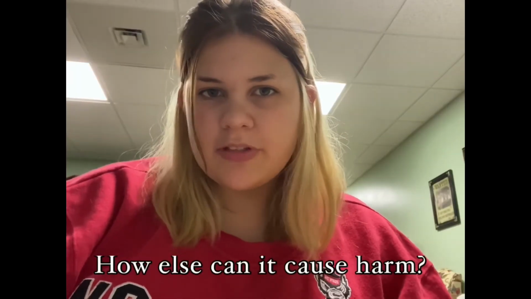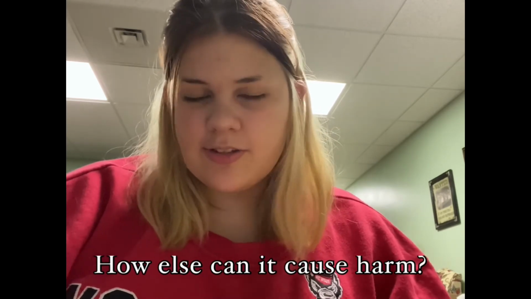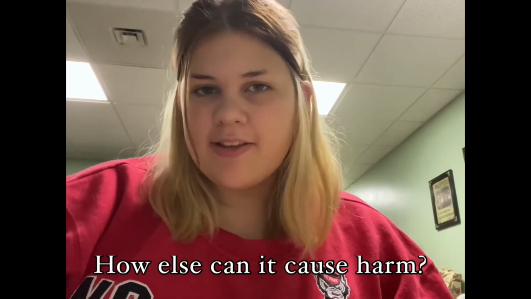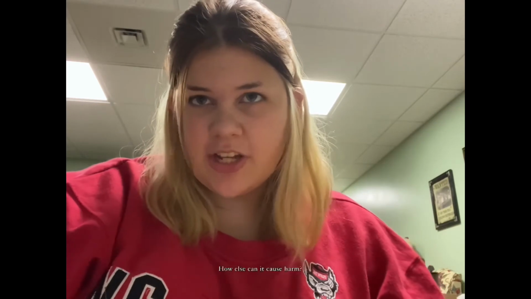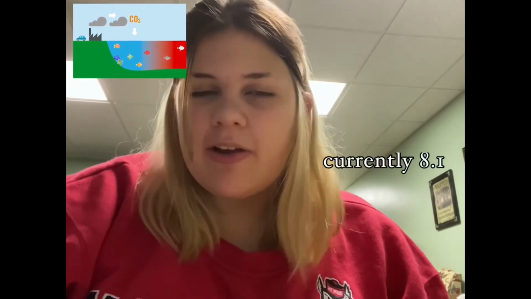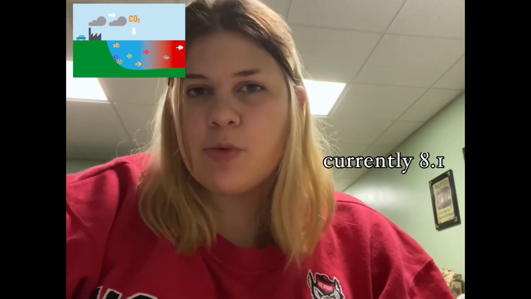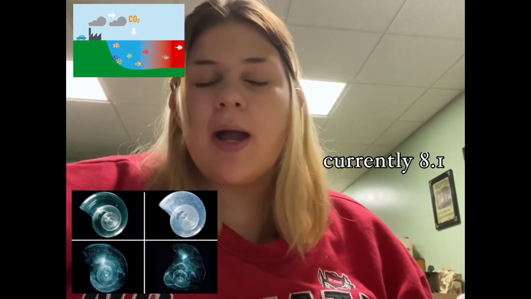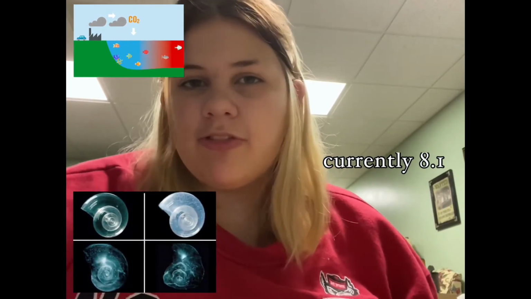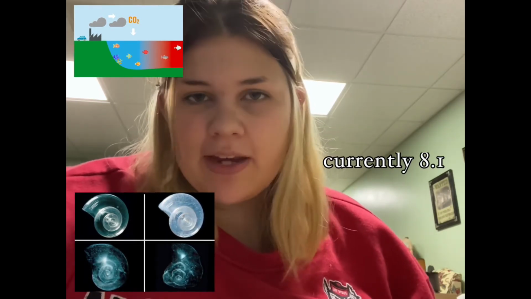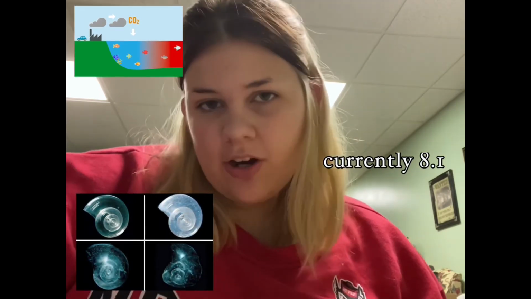Other than global temperatures rising, carbon dioxide can still cause harm to the planet through things such as ocean acidification. Because of the amount of carbon dioxide in the atmosphere, the ocean is now absorbing it, changing the pH levels. The ocean's current pH is around 8.1, but it's slowly becoming more acidic. As the ocean becomes more acidic, this harms shellfish and other marine life that we depend on, which in turn can harm us.